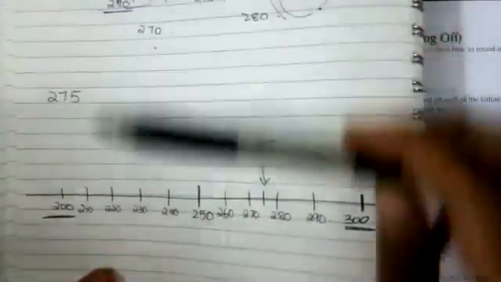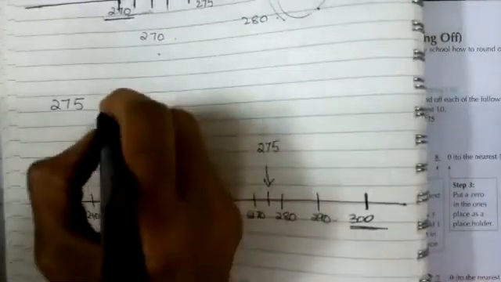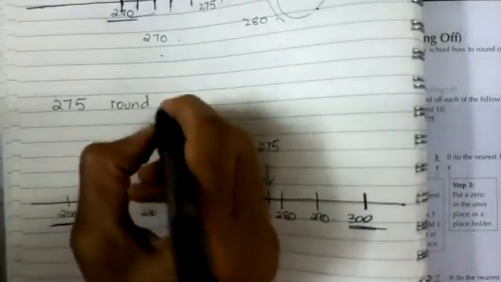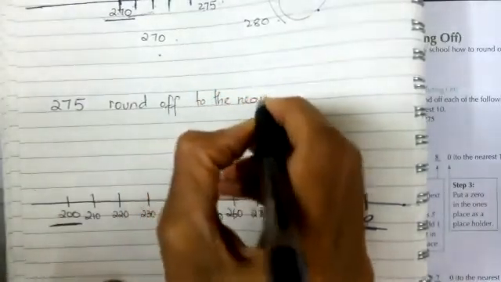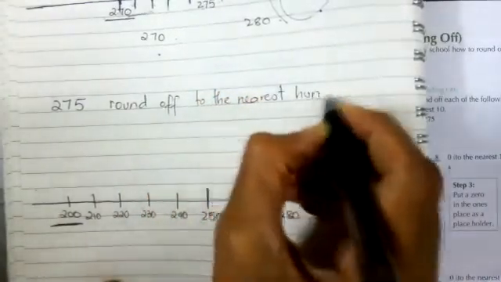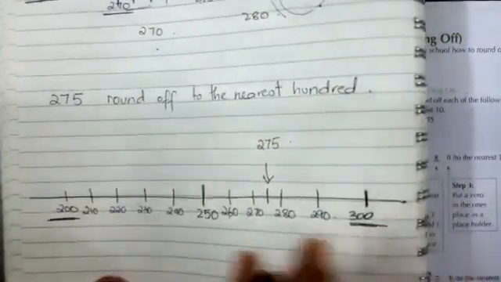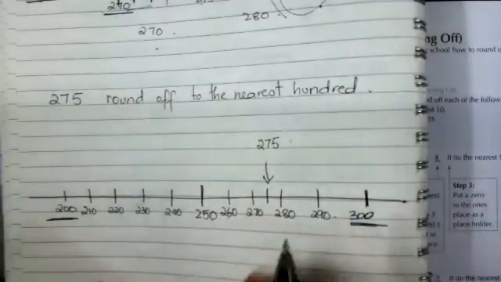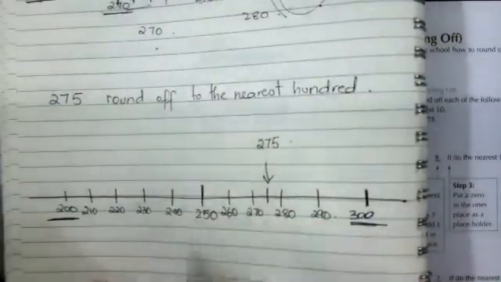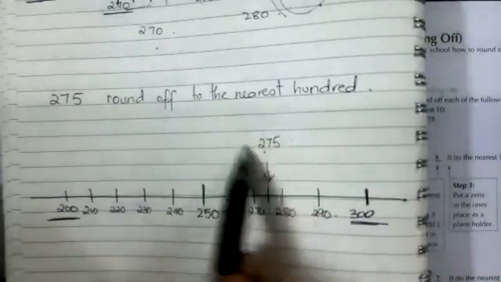Now I will continue this explanation on the number line. If somebody asks you to round this off to the nearest 100, you can think of these tens and hundreds and thousands as landmarks, and then you have to find to which of these hundreds the actual number is close.